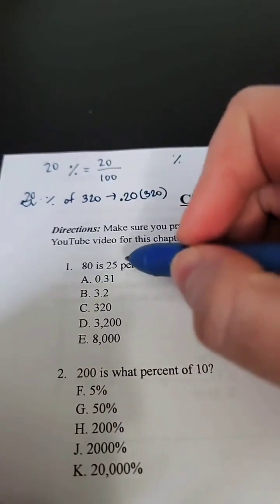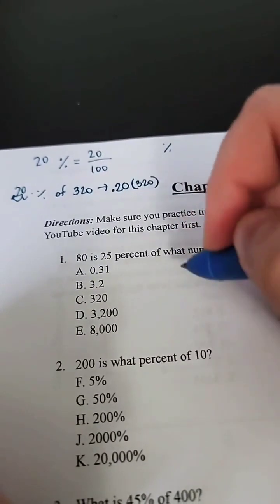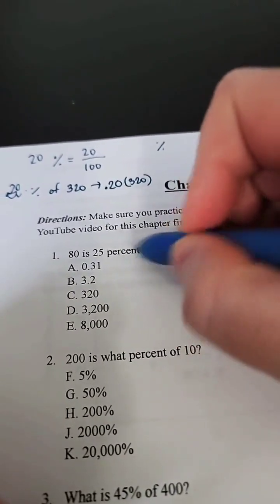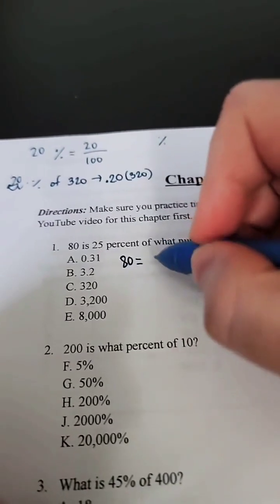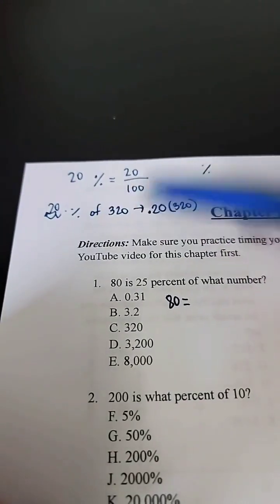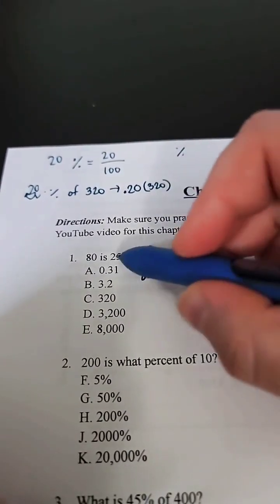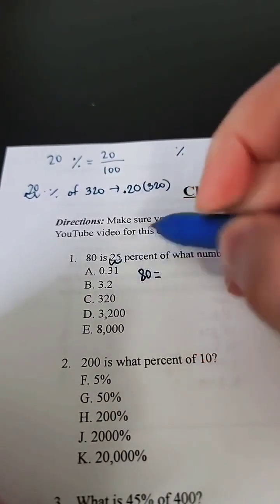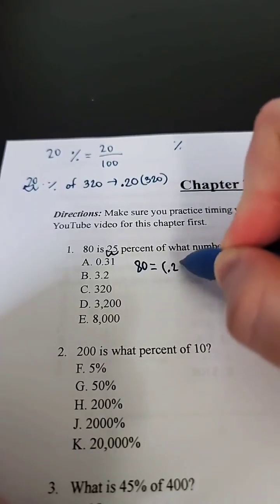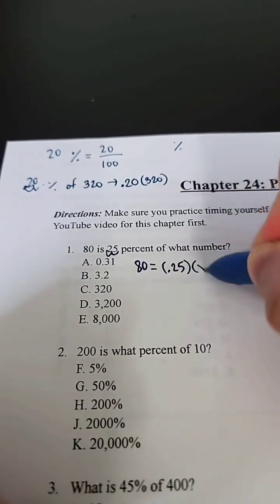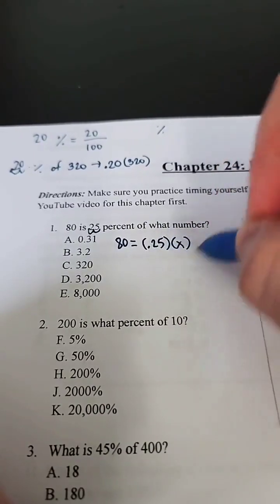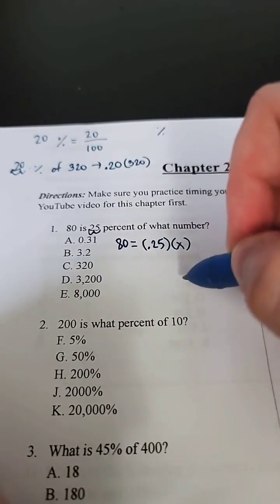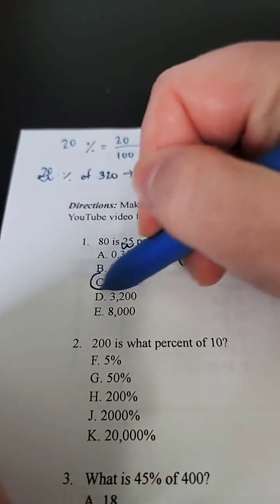So it says 80 is 25% of what number? Remember, percent just means out of 100. So this is saying that 80 is equal to 25% of some mystery number, which we'll call x. Remember, to find the percent of a number, you just turn that percent into a decimal. So 25% as a decimal would be 0.25 times that number, which we're calling x. So then all we need to do is divide each side by 0.25 to solve for x. And that would give us that x is 320.